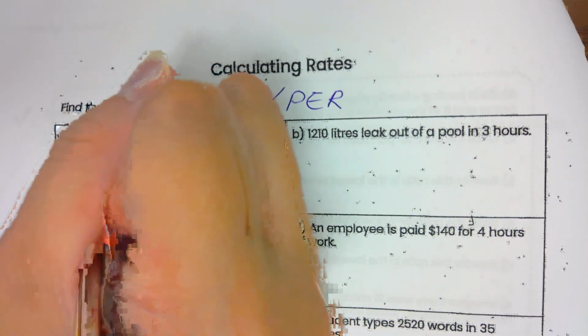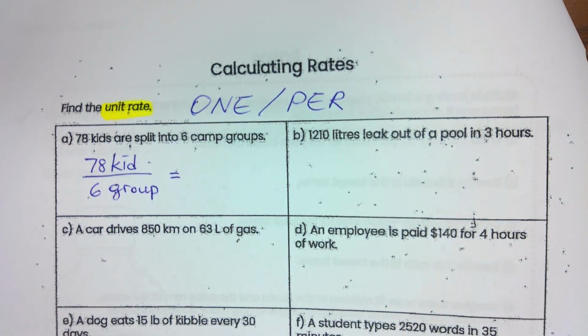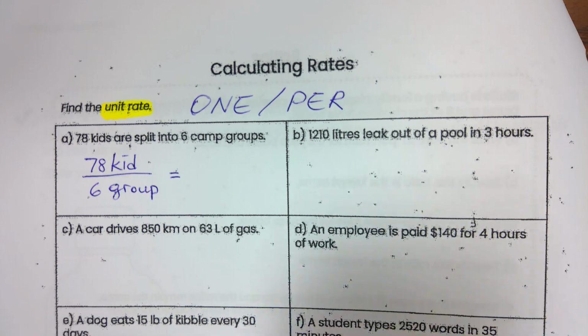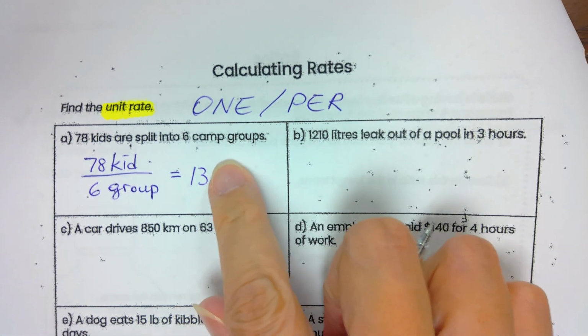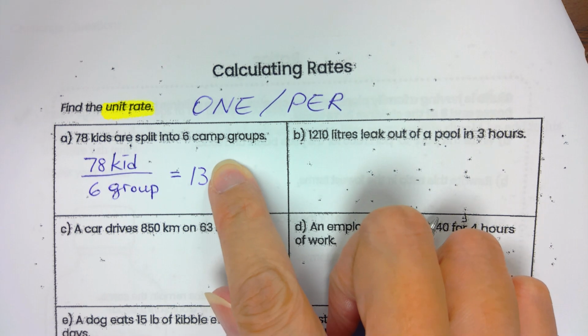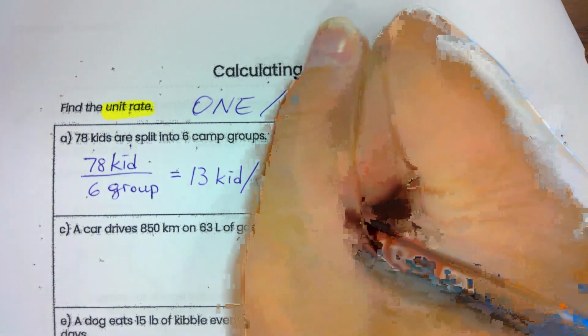So 78 kids in 6 groups. When you divide it, 78 divided by 6, you get 13. What's my unit? 13 what? Per group. Good.